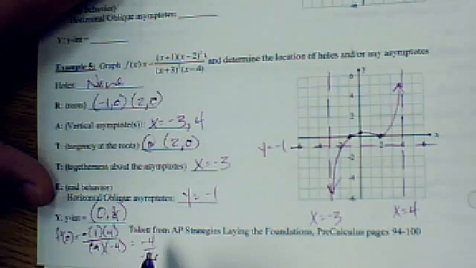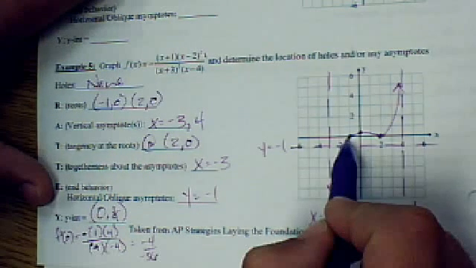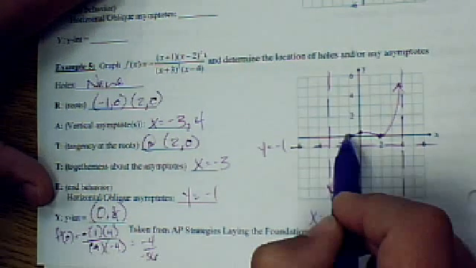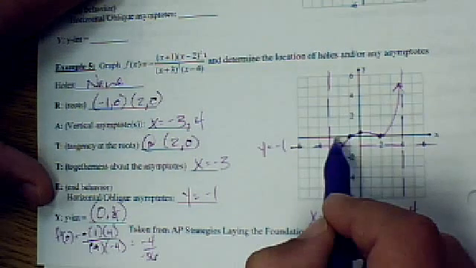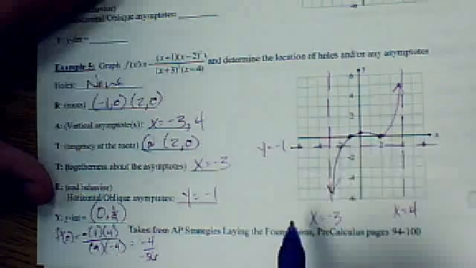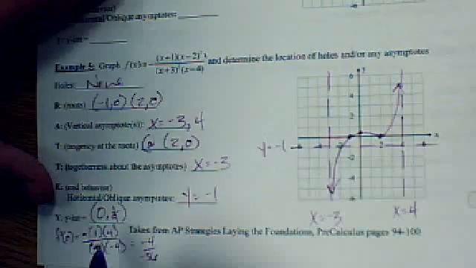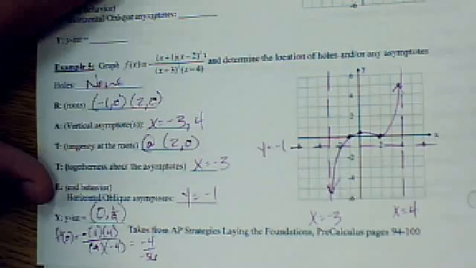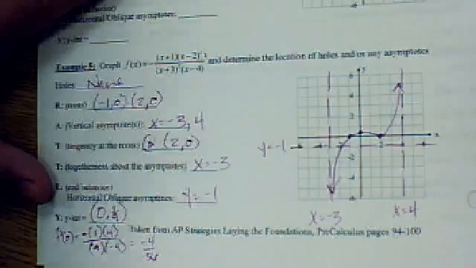Nothing wrong with that. I know that it does not return and go up there because I do not have any more roots. There's no more roots right there on the right side of -3. So that's what the inside looks like. Now from here it's pretty simple.